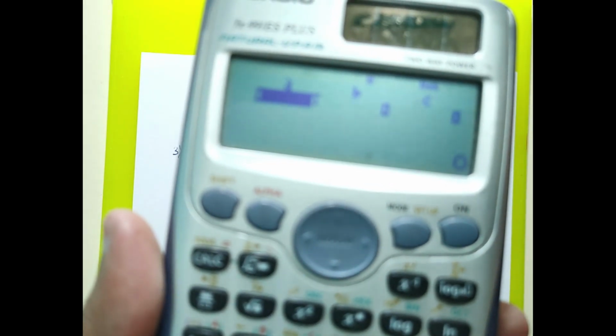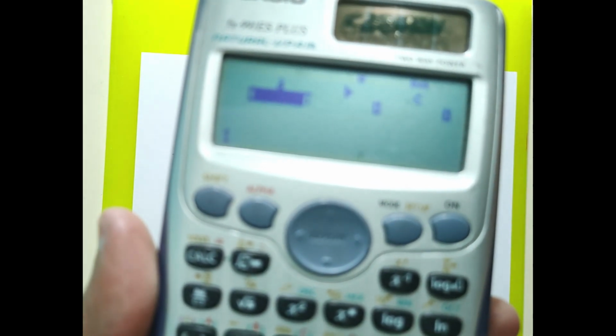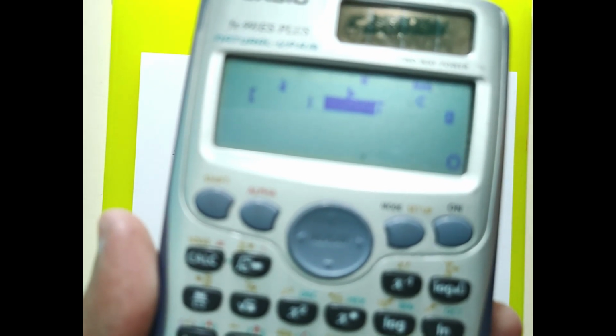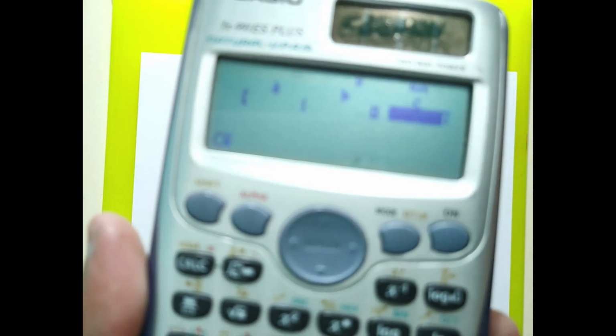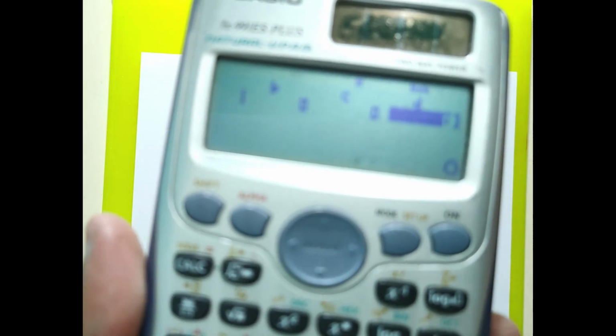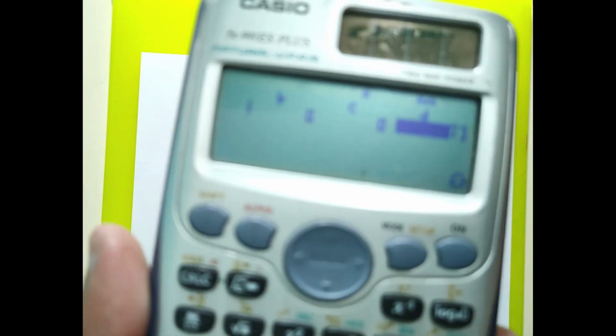Then the coefficient of m^3 will be 1. You don't have a coefficient of m^2, therefore its coefficient will be 0. The coefficient of m is also not there, therefore the value will be 0. Then the constant term that you have is 8. So now let us see what the roots will be. The first root is -2.